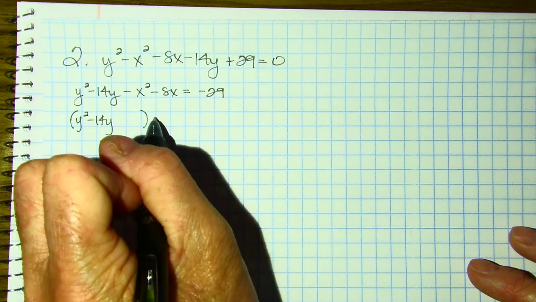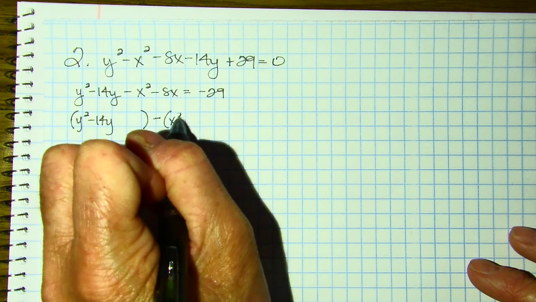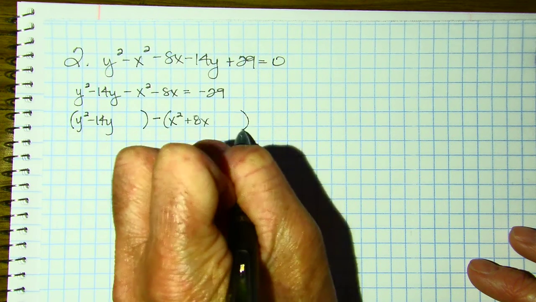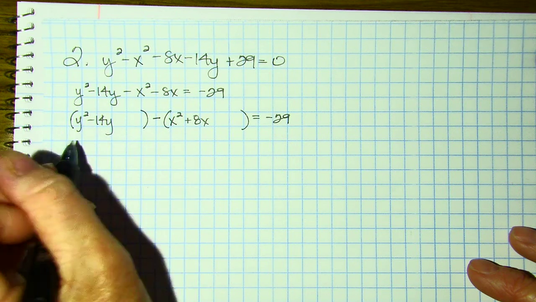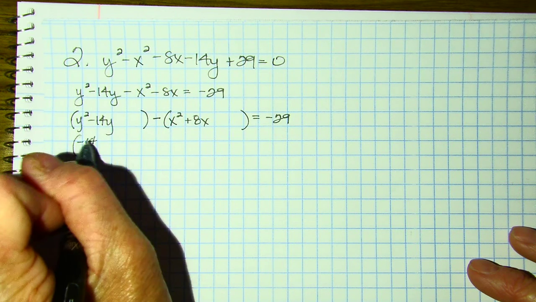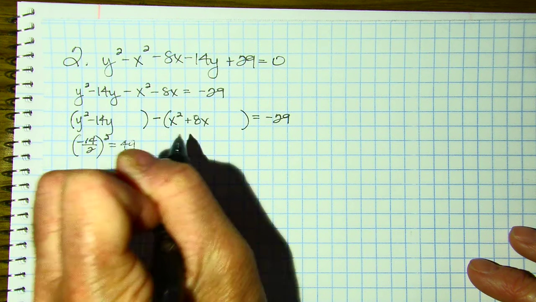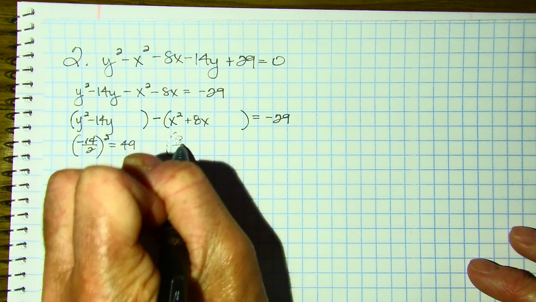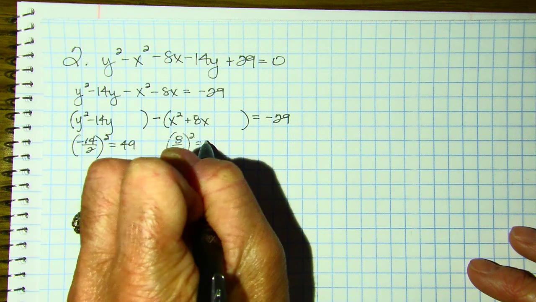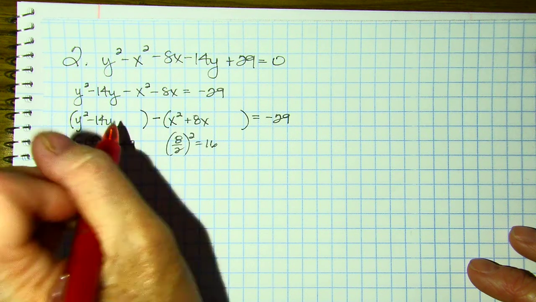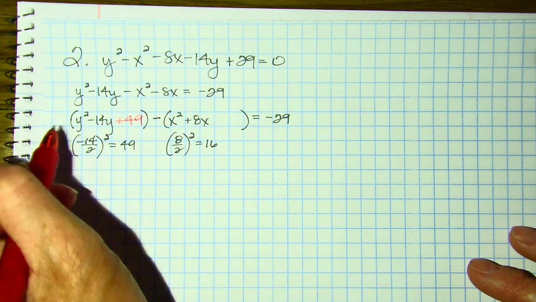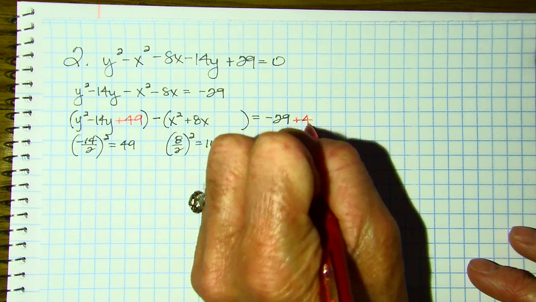I do have to factor out that negative, so negative x squared plus 8x, and then equals negative 29. So negative 14 over 2 squared would be 49. And 8 divided by 2 squared would be 16. So I'm adding 49 here. There's nothing out here, so I'm adding 49 here.